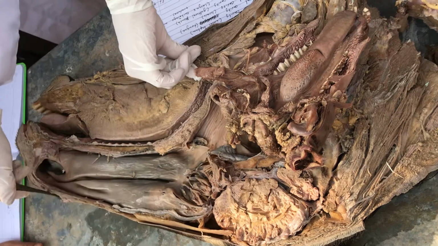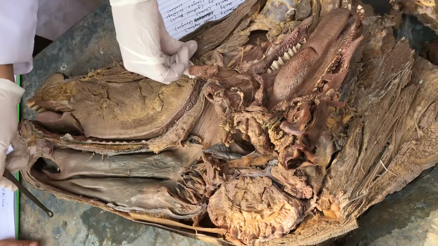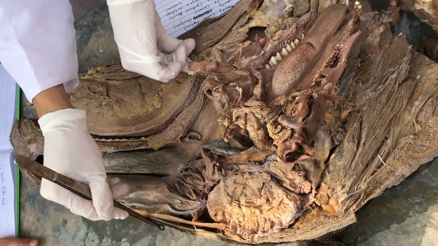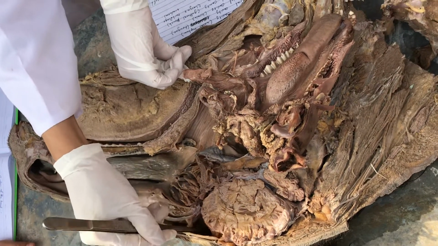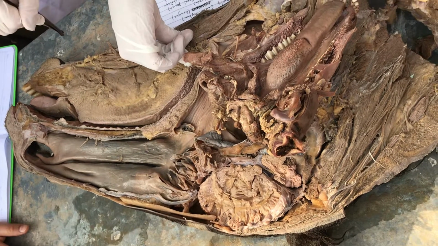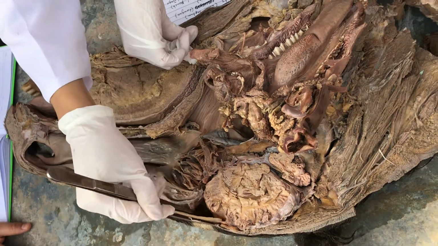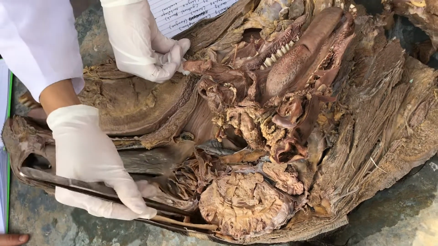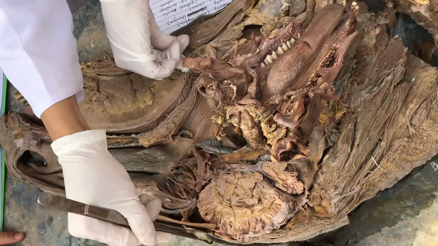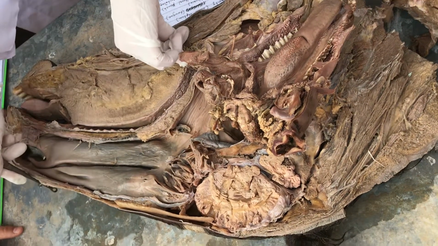The roof is represented by the nasal bone. The nasal bone, and this part comes from the frontal bone. This is the frontal sinus. In humans also, here is the frontal sinus. The frontal sinus is one of the respiratory sinuses. This is the frontal sinus, the frontal bone, and it goes forward to the nasal bone.